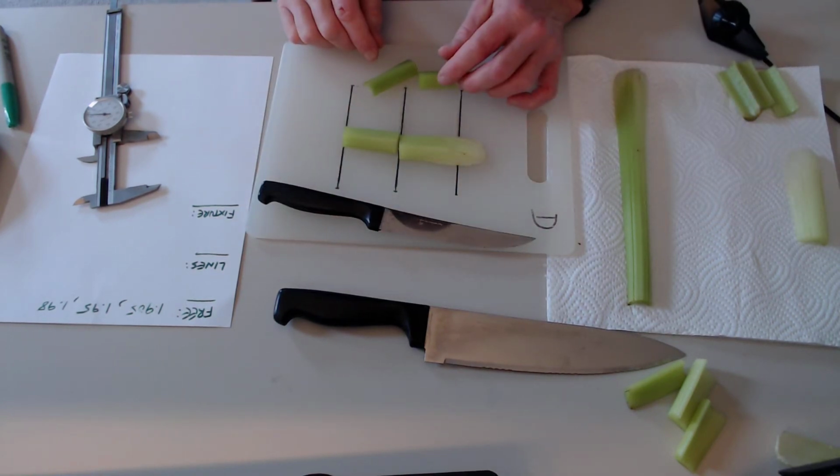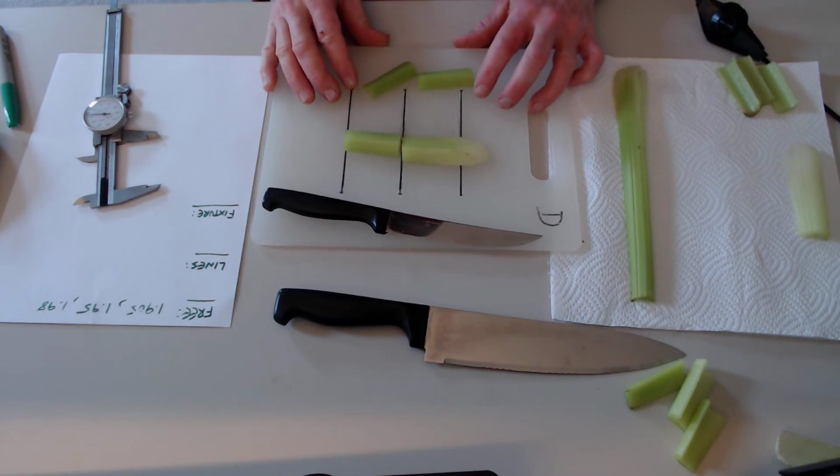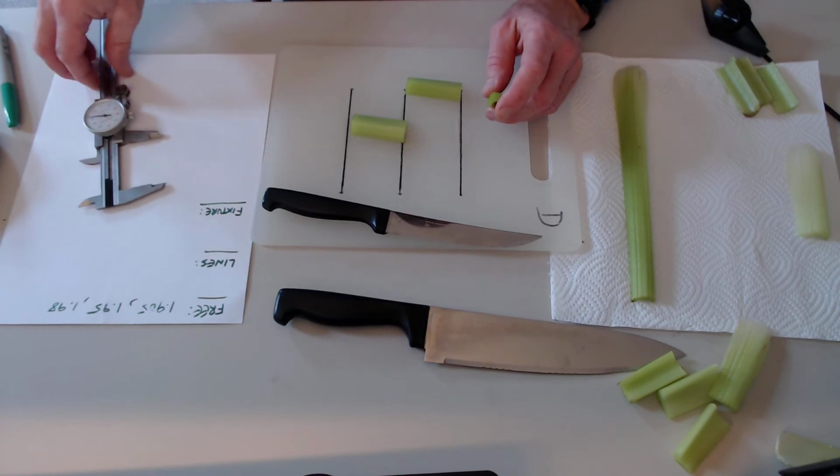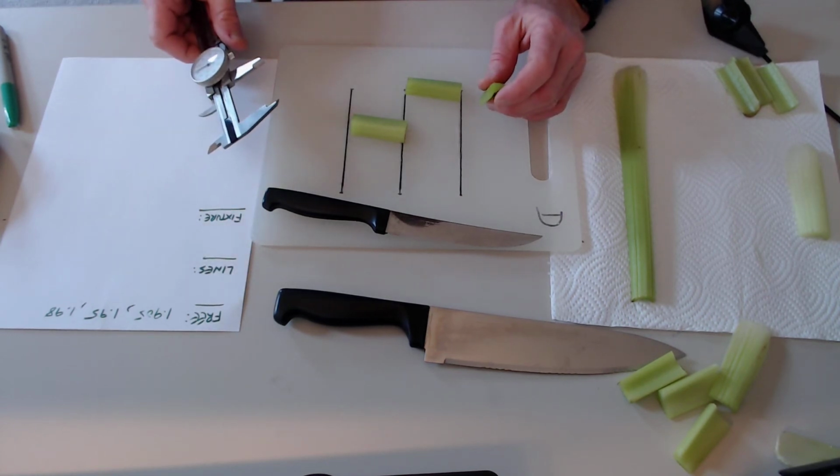When I was doing it by eye, I was probably a little bit faster at it, and if I were really good at it, that might actually be a better way to do it. But if I'm not all that accurate, that may not be a good way to do it at all.